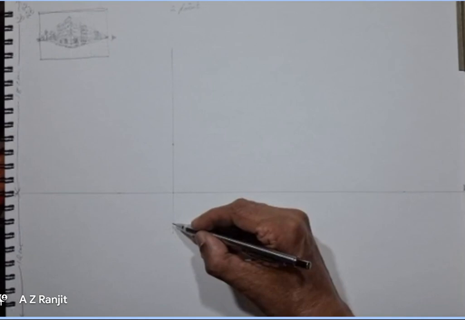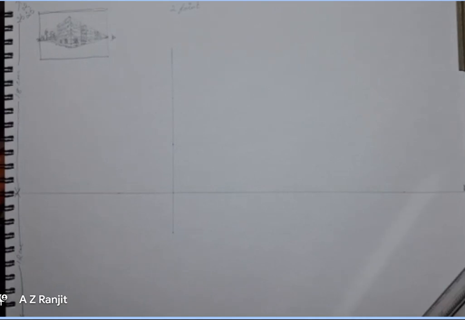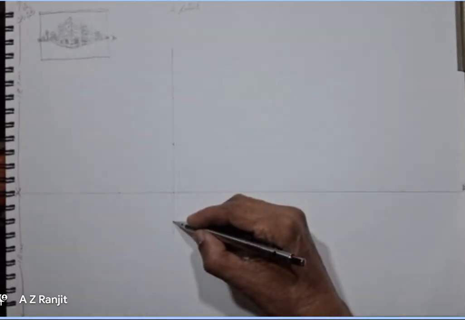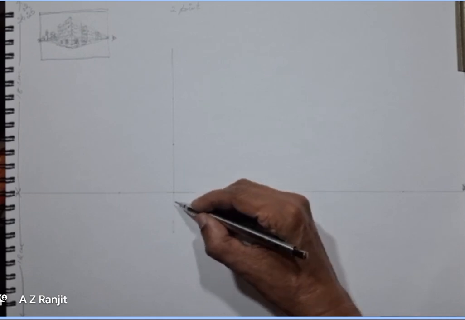Now there will be a foundation. There will be a foundation, and this is a public building, so the foundation can be slightly high, or maybe there are basements, below ground level. Basements coming up, and so we'll call this 5 feet.